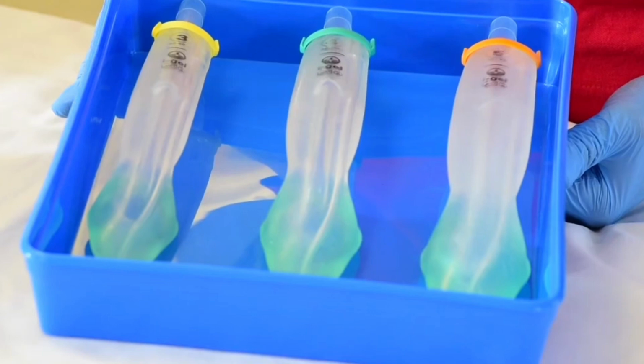Eye gel sizes 3, 4, and 5 will support ventilation in almost all adults. The devices are color-coded according to size and are selected based on an approximation of the patient's weight. A size 4 green eye gel will be suitable for the majority of patients in the range of 50 to 90 kilograms. The yellow size 3 is suitable for patients below this weight group, and an orange size 5 for patients heavier than 90 kilograms.